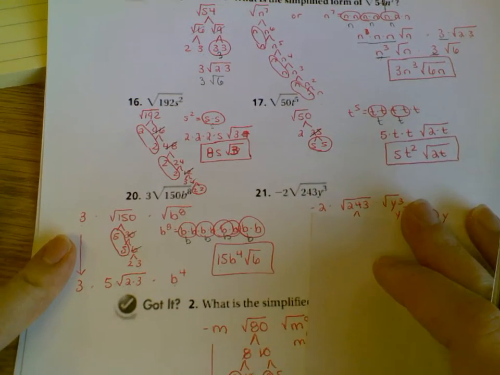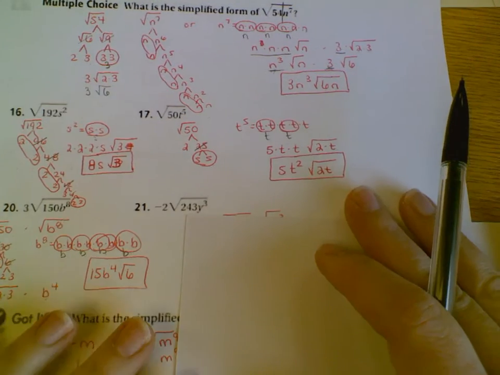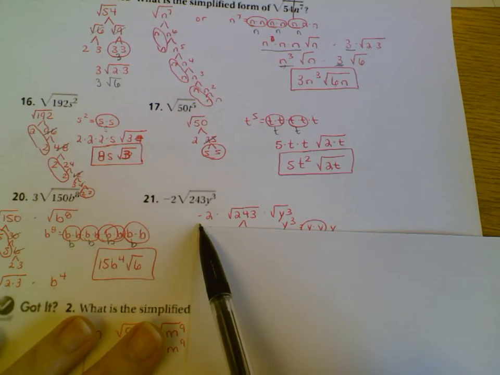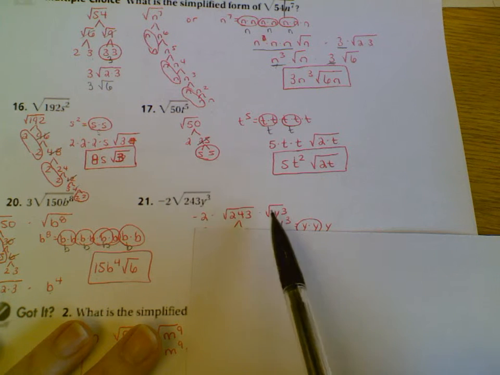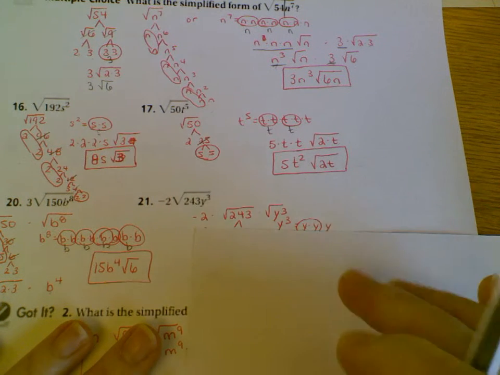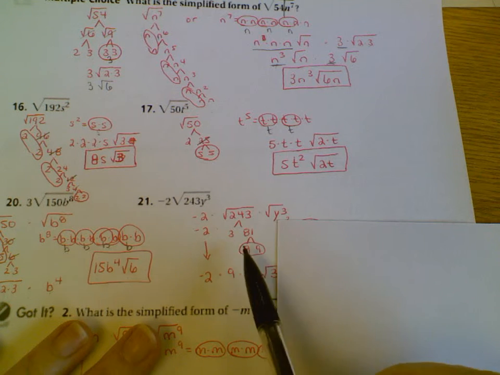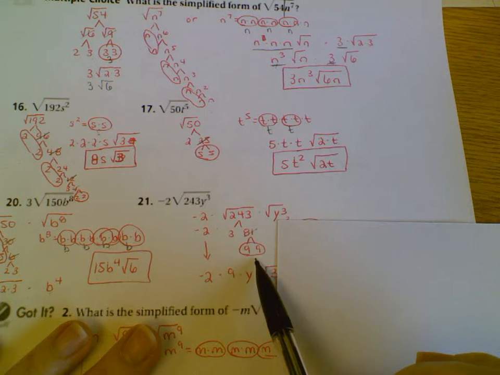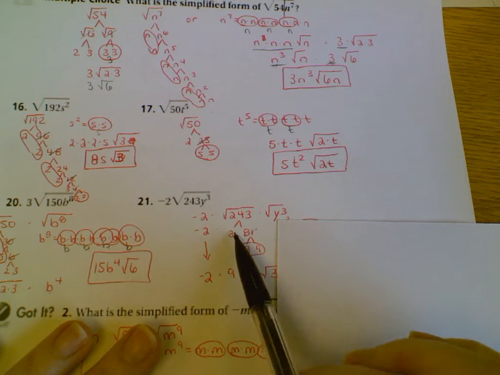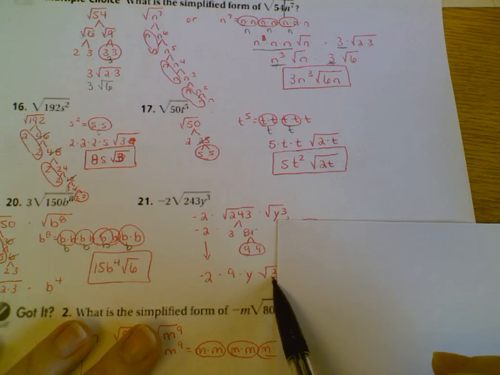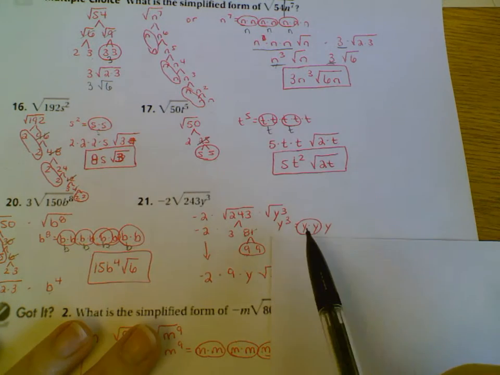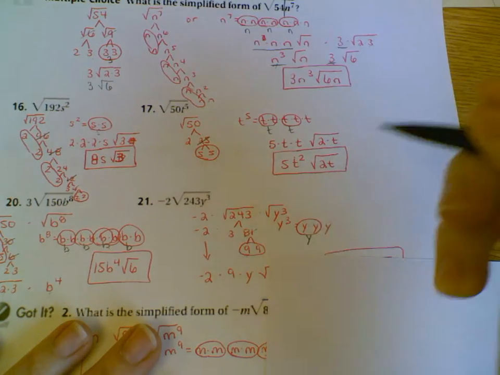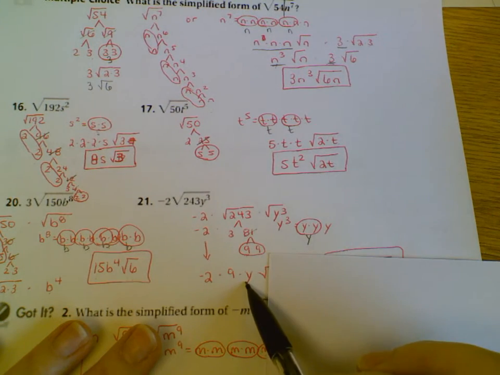All right, you try 21. So on the next question, on 21, I split it up, so I had -2, square root of 243, and square root of y cubed. 243, I split up into 3 and 81, and then 81 became 9 and 9. So I circled my pair, and I got a 9 out of there, but the 3 stays underneath the radical. Then I wrote out my y cubed, so I had 3 y's, so that means that I have 1 y that goes on the outside of the radical.